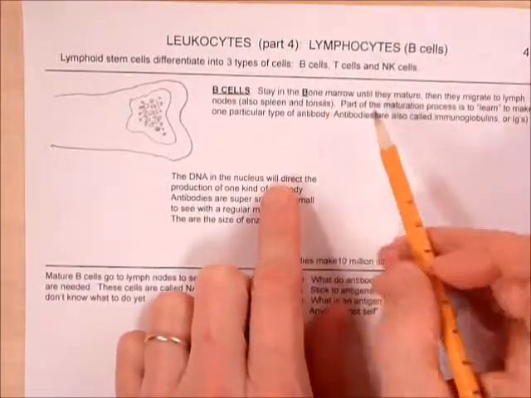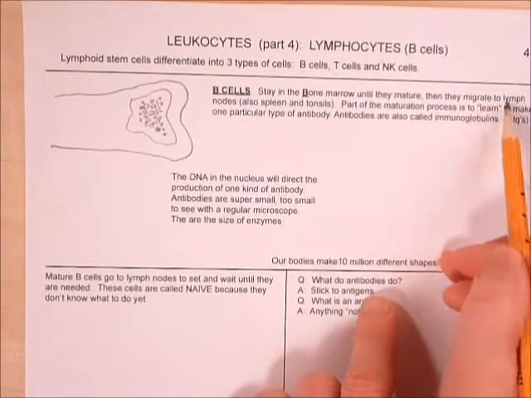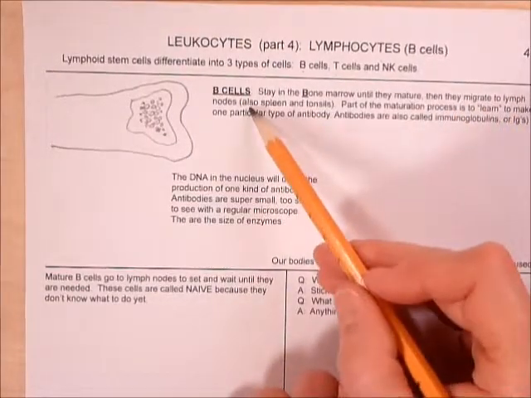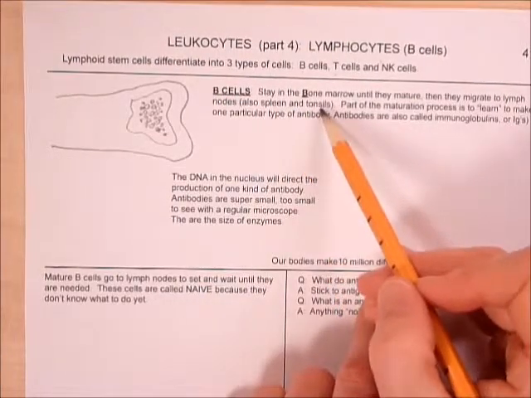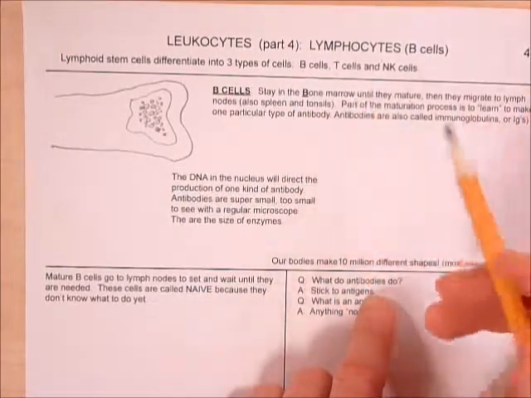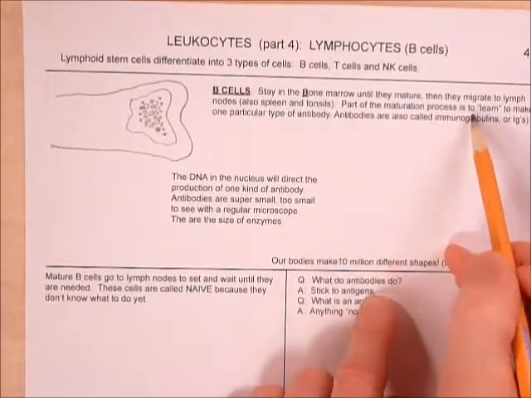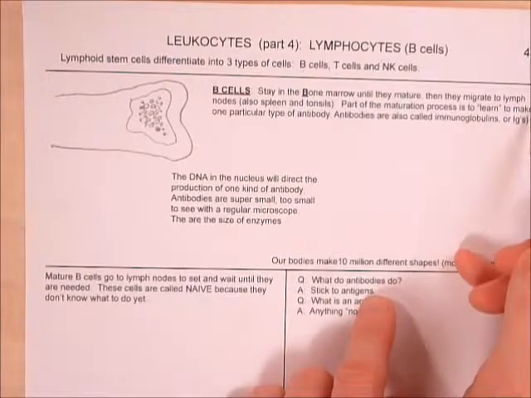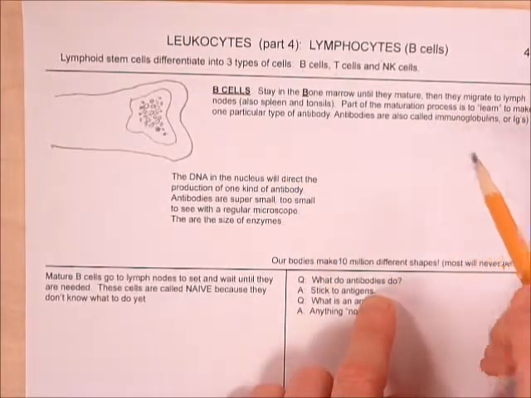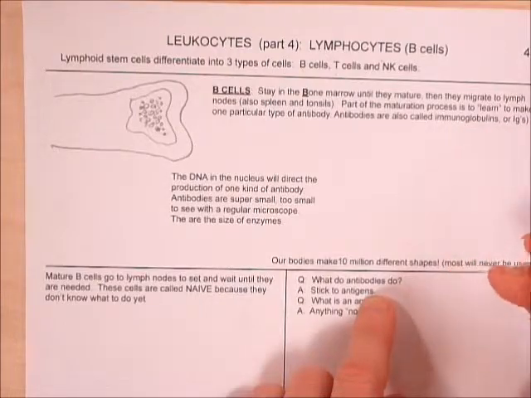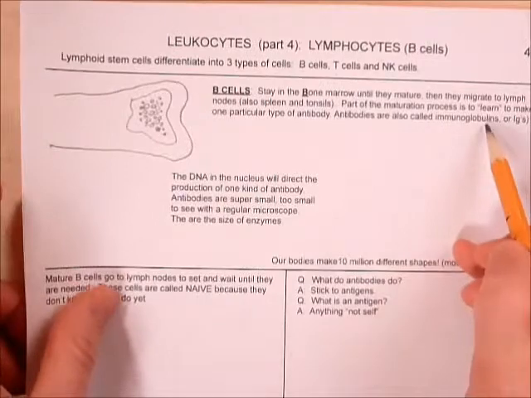So the B cells stay in the bone marrow until they mature, then they migrate to lymph nodes, also spleen and tonsils. The spleen's like a giant lymph node, and the tonsils are kind of a type of lymph node. Part of the maturation process is to learn to make one particular type of antibody. Antibodies are also called immunoglobulins, so you can use the word antibody or immunoglobulin interchangeably.